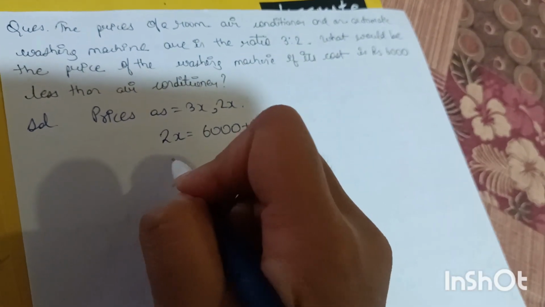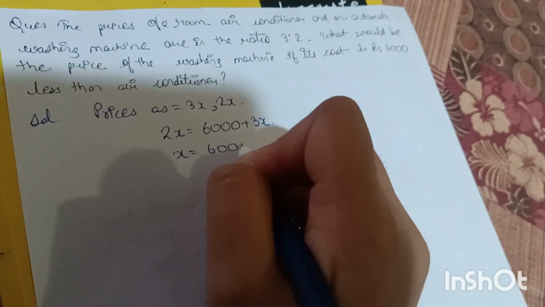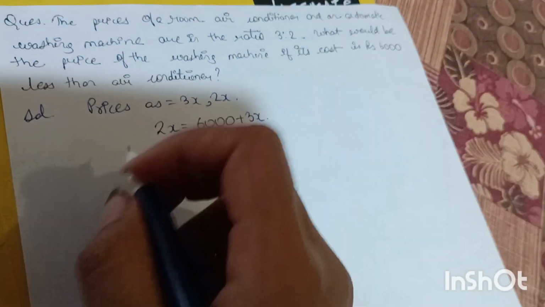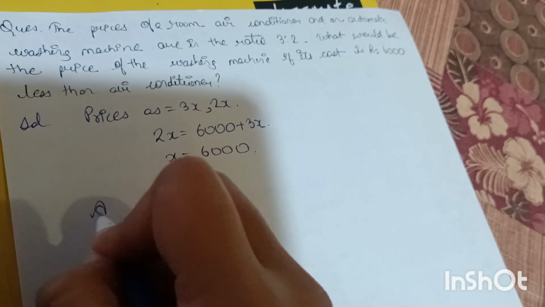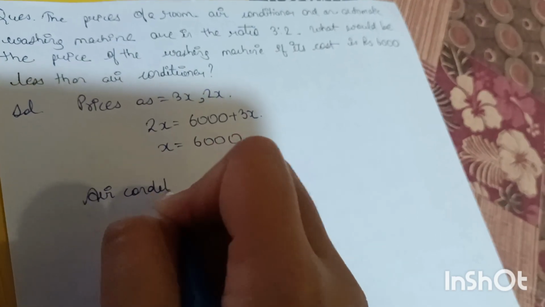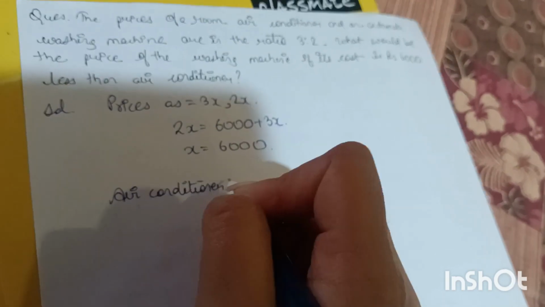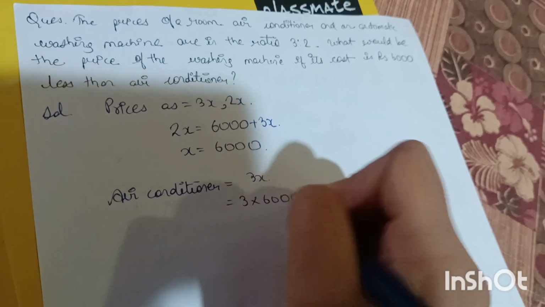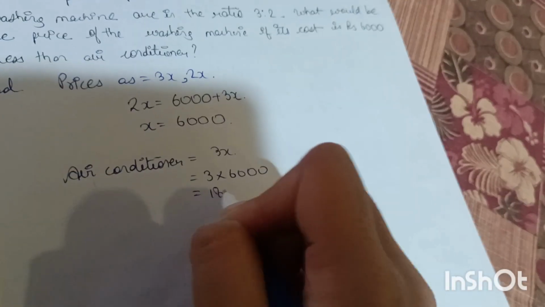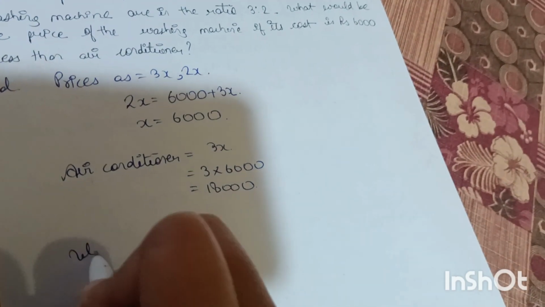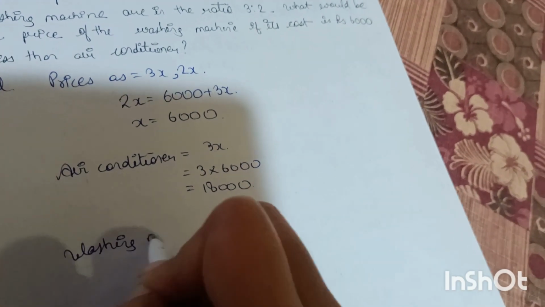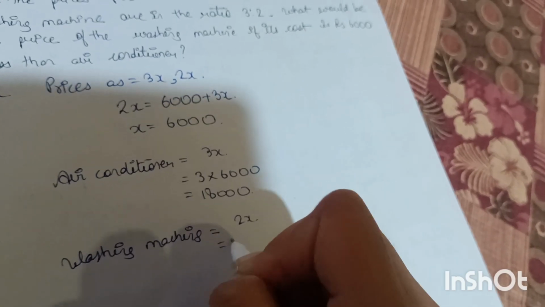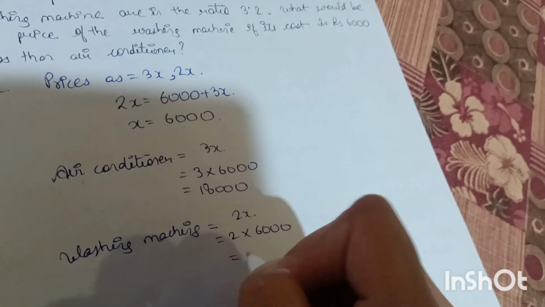So you'll get x is equals to 6,000, and now we have to find the values for air conditioner. The value was 3x, so 3 into 6,000, you'll get it as 18,000. And for washing machine, it will be 2x, so 2 into 6,000, we'll get 12,000.